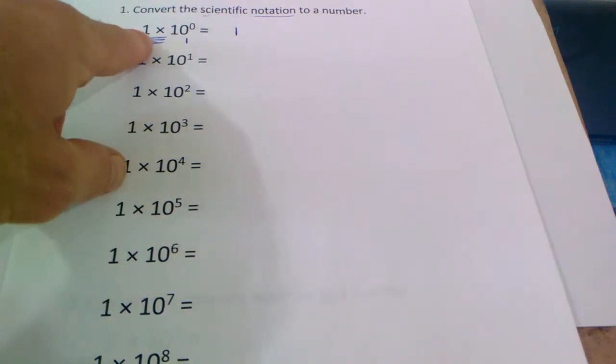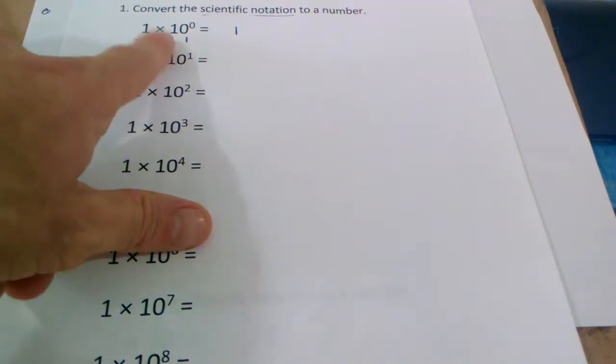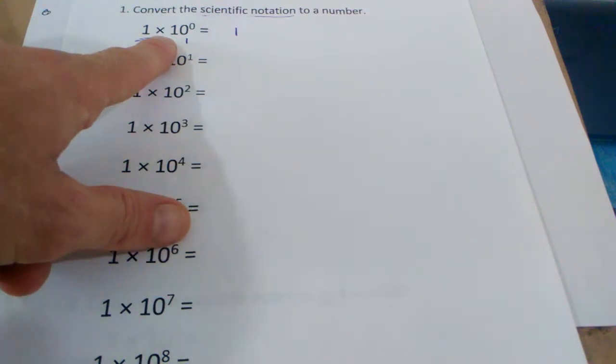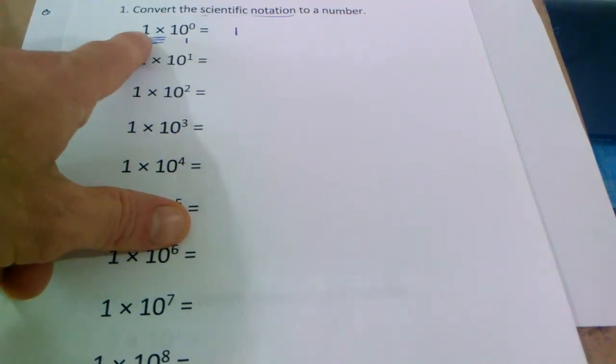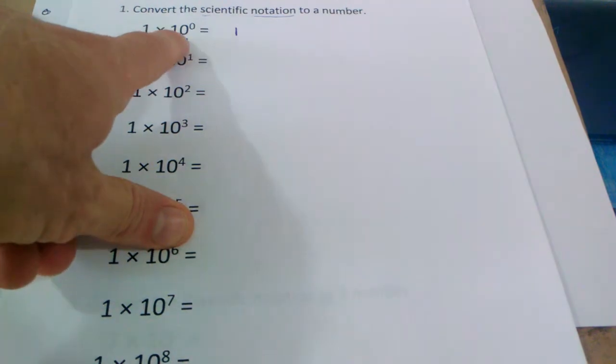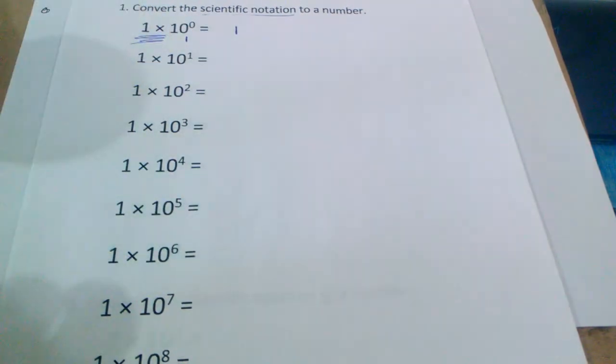Scientific notation is going to be a 1-digit number. We'll actually use the times sign. A lot of times in algebra you avoid using that because it's going to look like the letter X that we're going to use for other reasons. So we have a 1-digit number times 10 to some power.